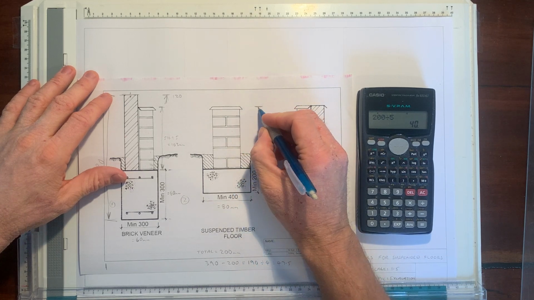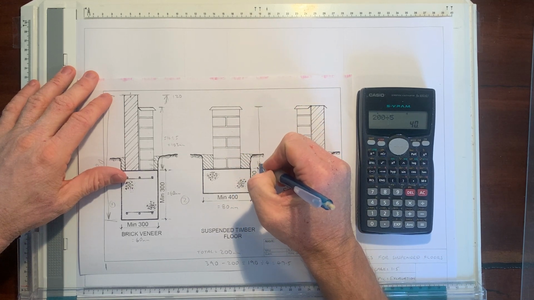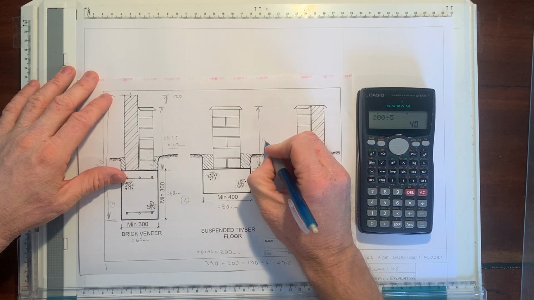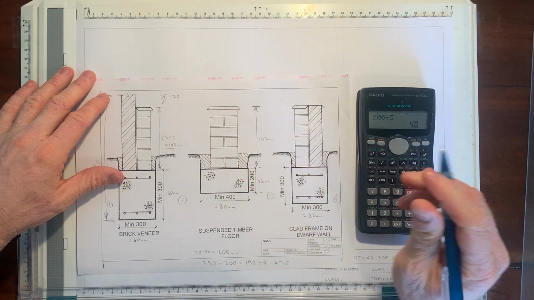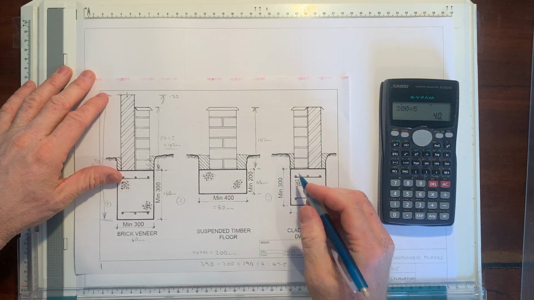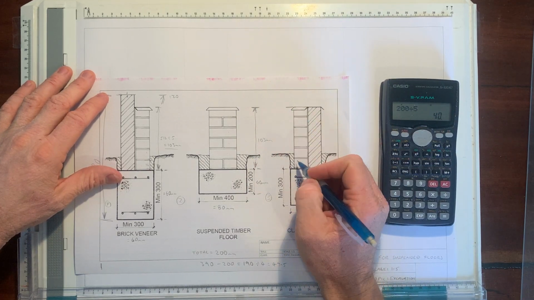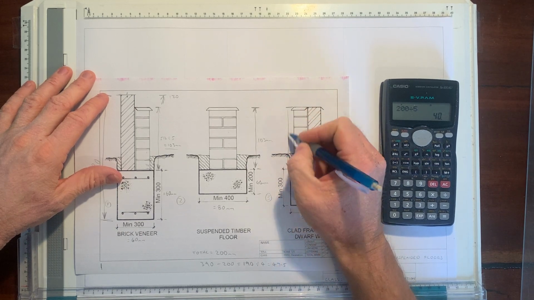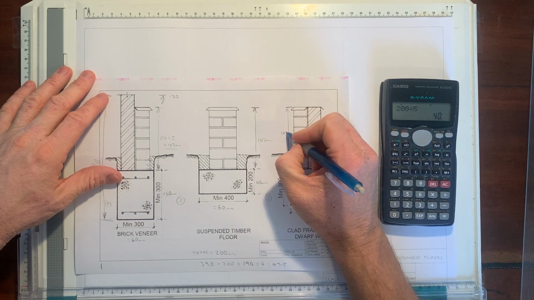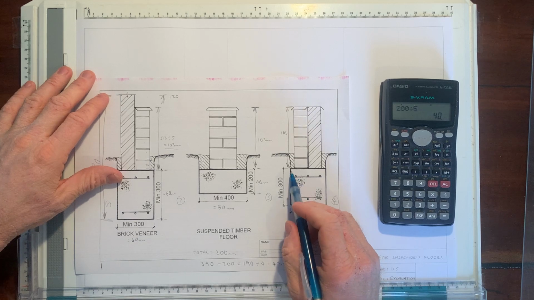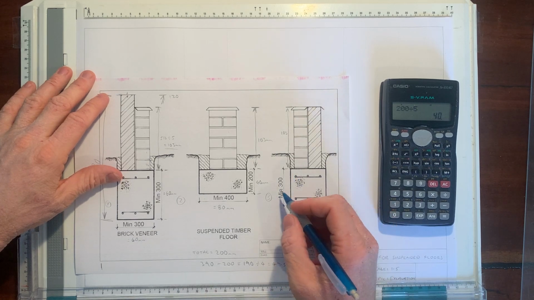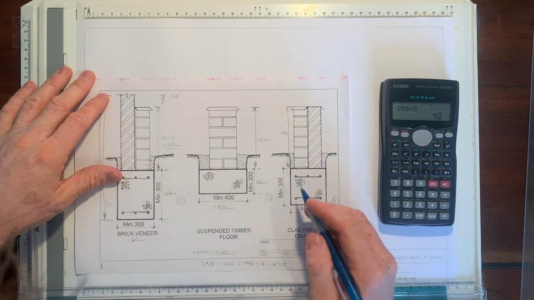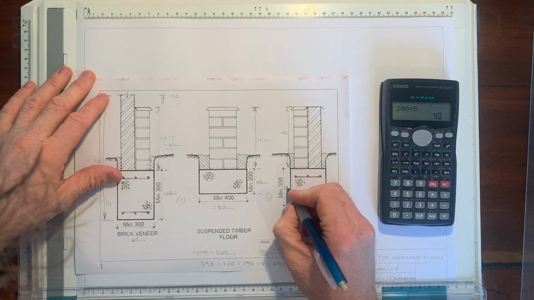So this one is going to be the same. 103. Easy. Guess what? Our last one is 2 bricks of the exact same height. So we can make that one 103 as well. And then here our depth 300 mil. Seen this before. 300, 300. So this one's going to be 60.